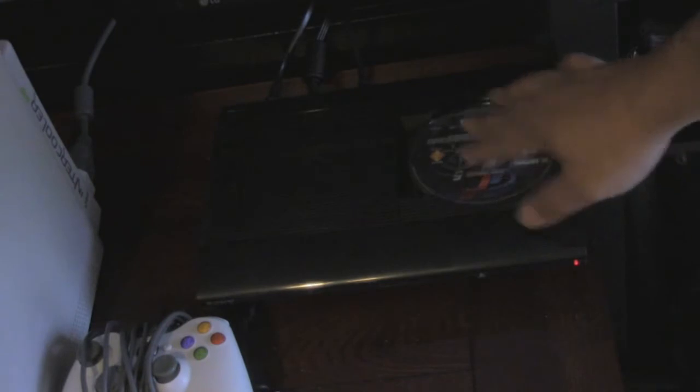You press it and you see the top slides back. Now with this top loading tray, all you do is take your disc, push it down, and close it. You don't have to worry if something happens to your system. You can just take your disc out. So there's pluses and minuses on both systems with that regard.